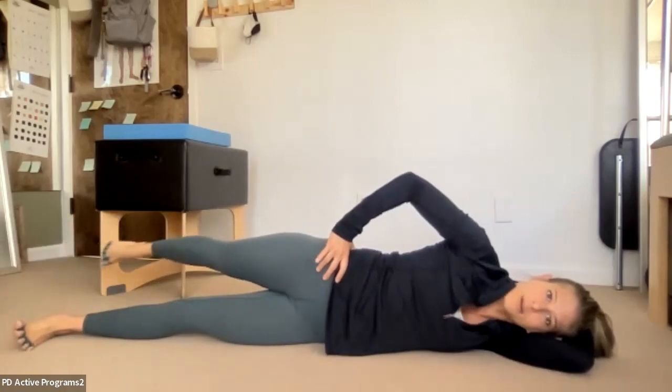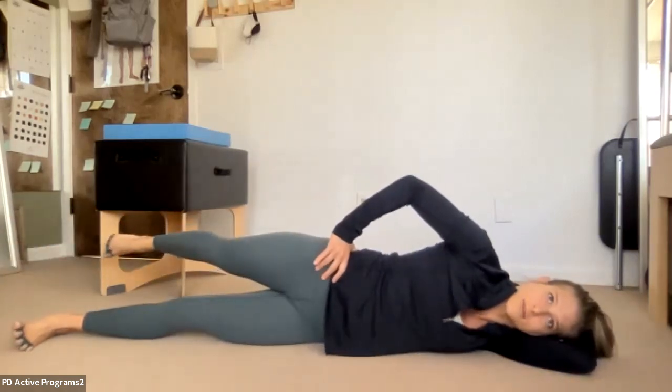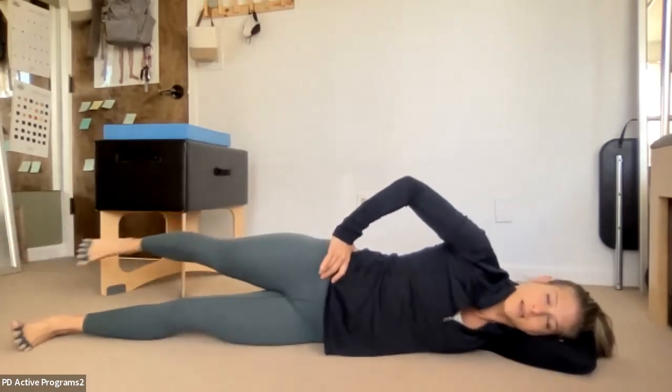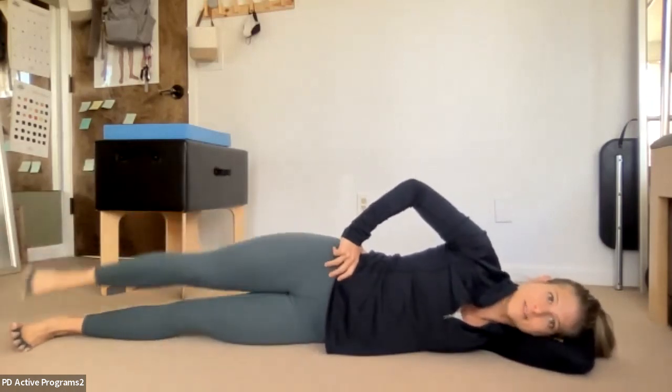Good. And we're going to go for about 10 more seconds. You choose how fast you're moving that leg. You got it. Nice. And we're going to go for 3 more. 2 more. Last one. Nice work. And rest.